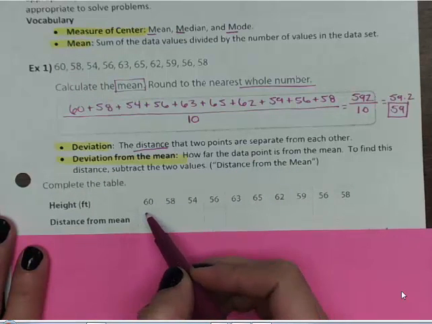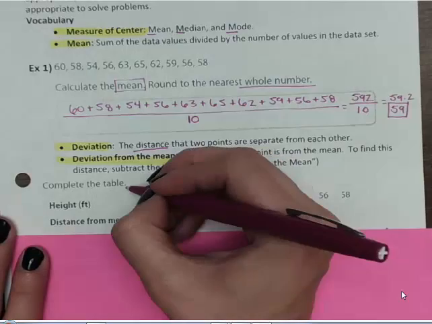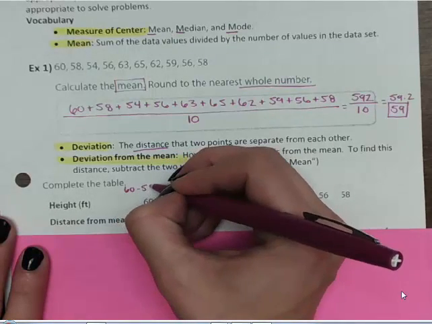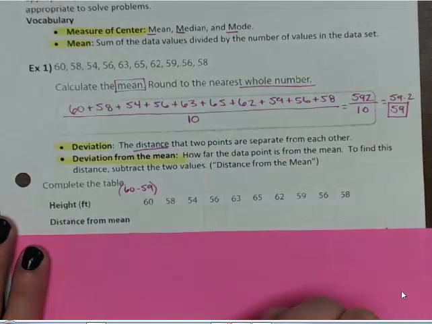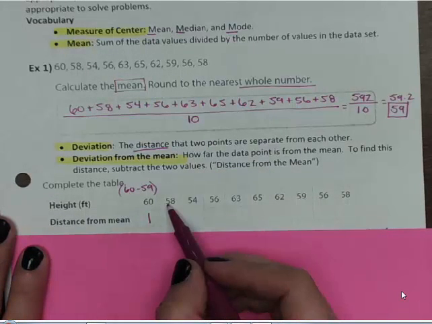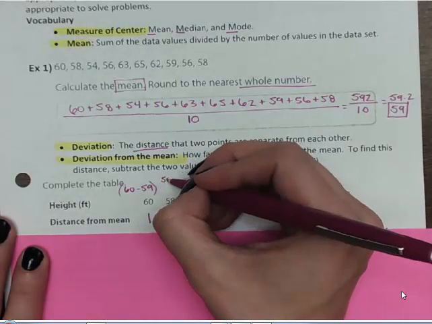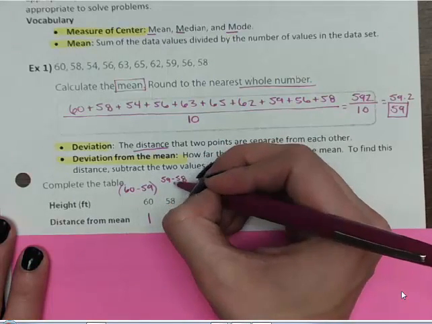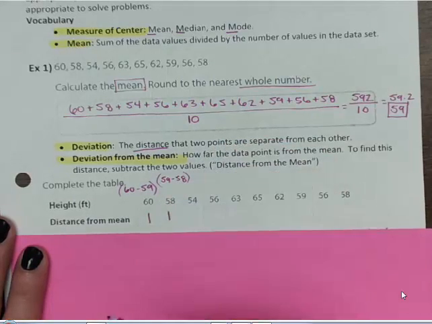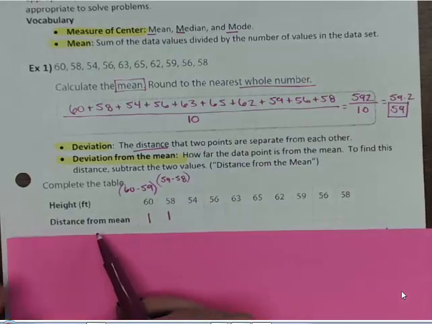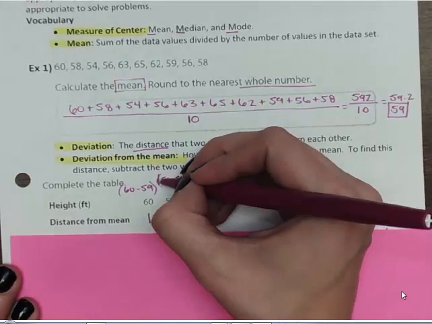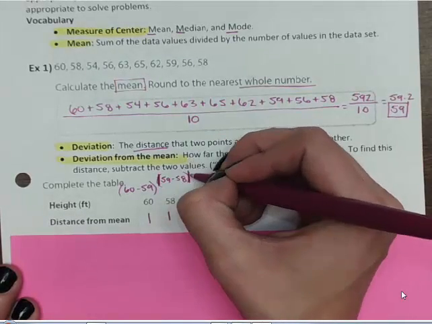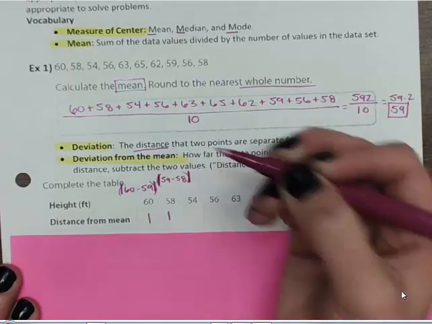If I'm looking at 60, the difference between 60 and 59 is just 1 away. So my answer is going to be 1. Now if I look at 58, from 59 to 58, I'm still going to have a distance of 1. Remember, our distance is always going to be positive. It's sort of like taking the absolute value of these numbers. Every time our answer is going to be a positive outcome.